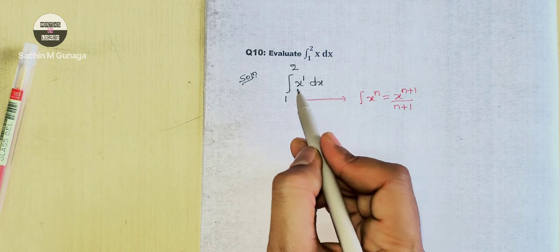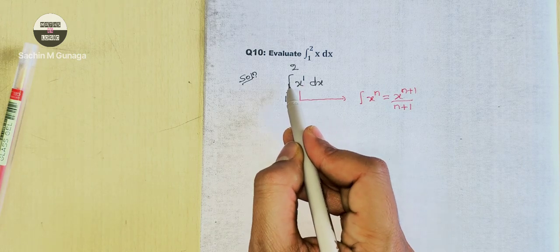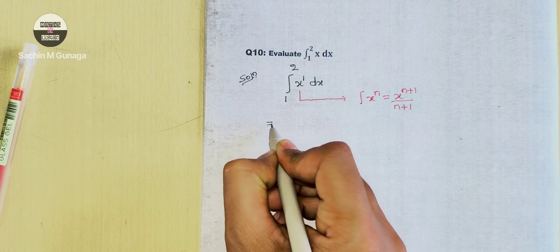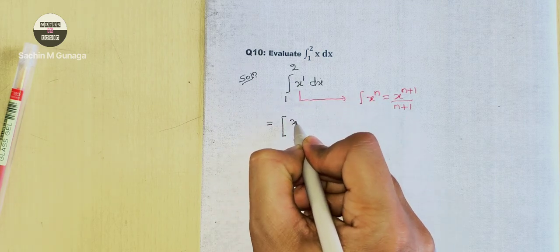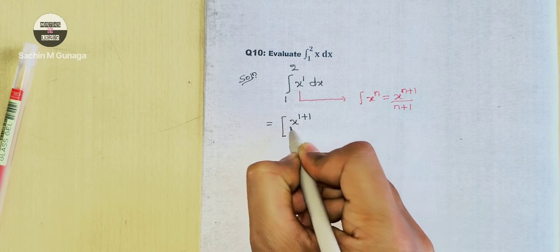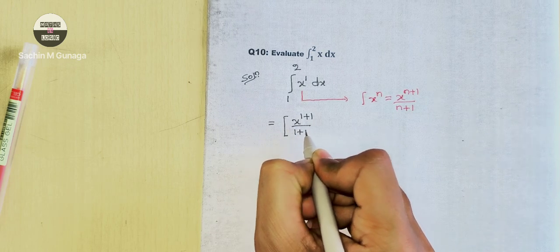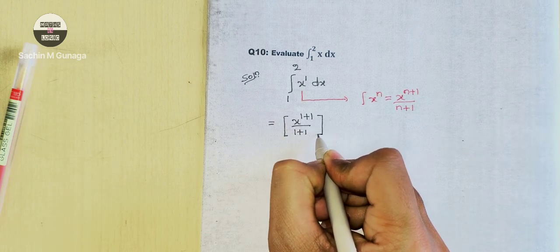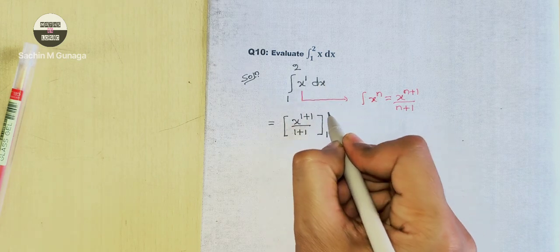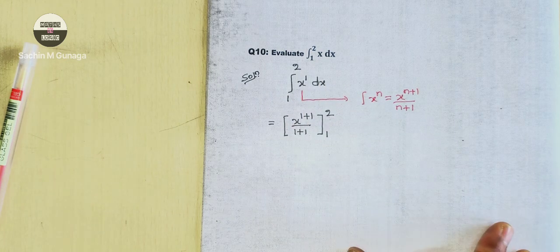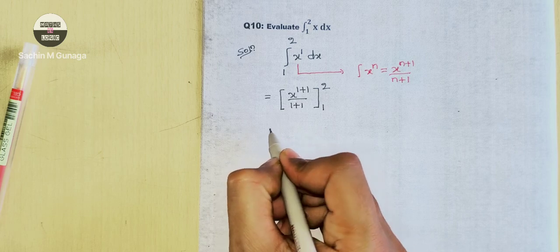So first step as usual, we integrate x power 1. Which is equal to, in the bracket, x power 1 plus 1 divided by 1 plus 1. After doing the integration, we mention this lower limit and this upper limit. So next simplify this.